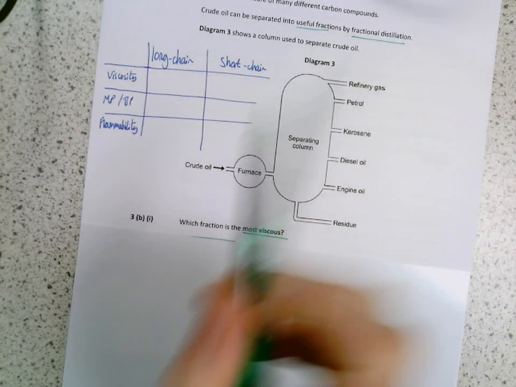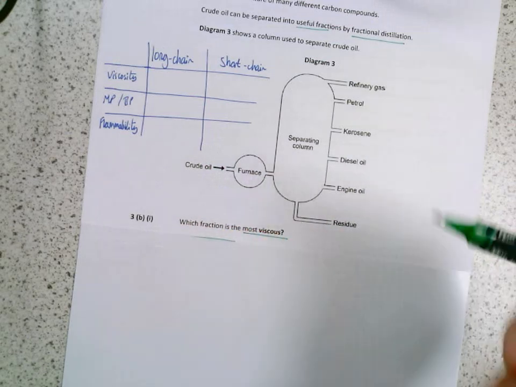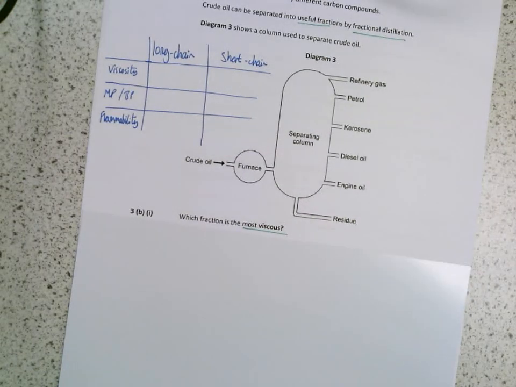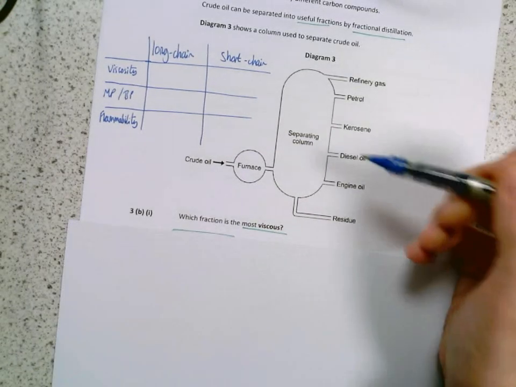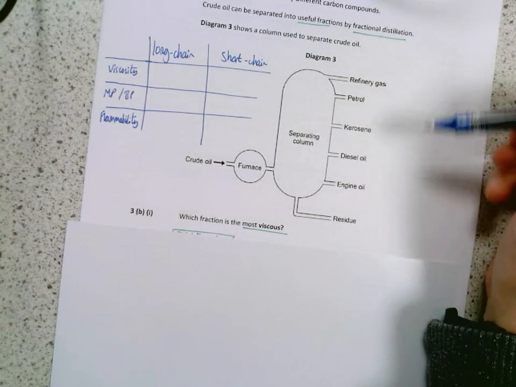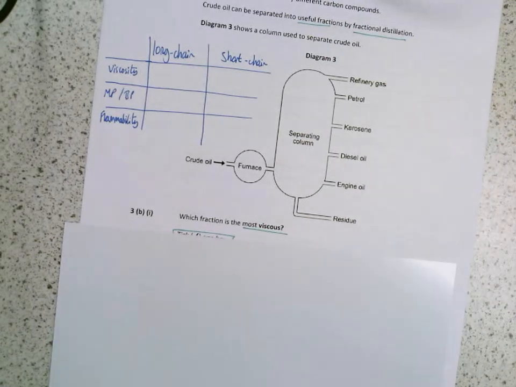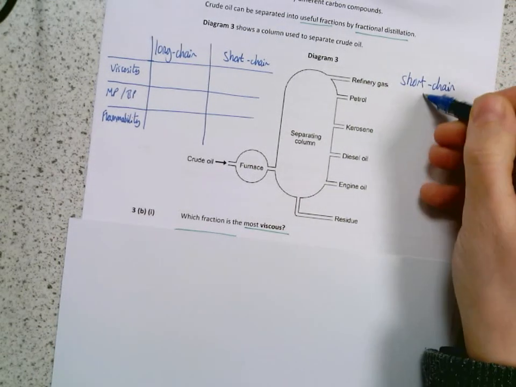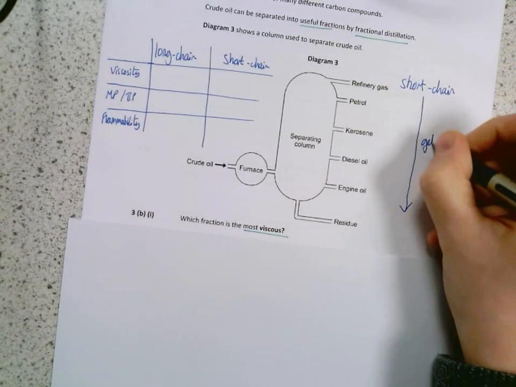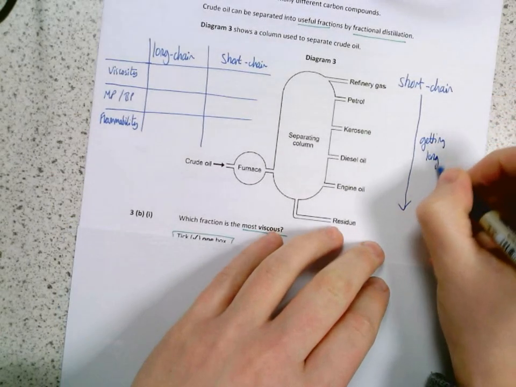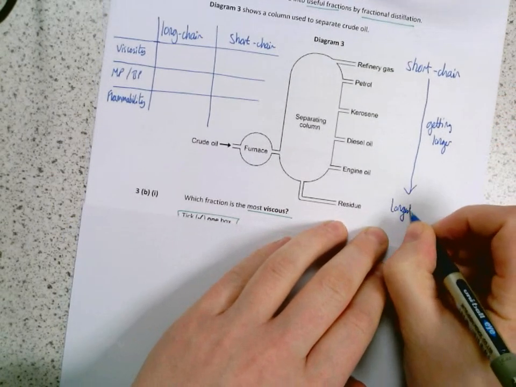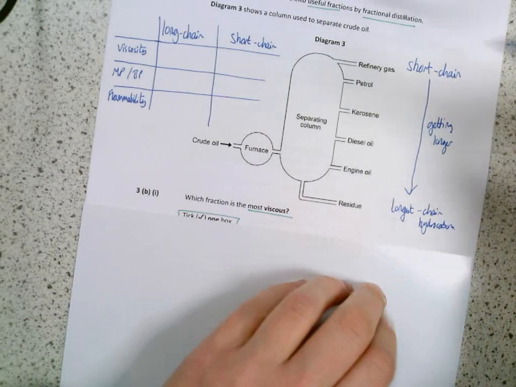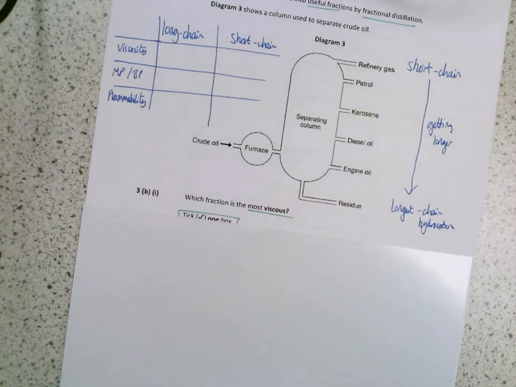Here's the fractionating column. Crude oil going into a furnace, going into the fractionating column. It could be called a separating column. And then we've got these different levels of fractions. Now, you need to understand which ones have long chains, which ones have short chains. If you don't know this already, you've got to learn it. The shorter chain hydrocarbons are formed at the top, and then they get longer and longer as we go down. And at the very bottom we have the longest chain hydrocarbons. So refinery gas the shortest chain, residue the longest chain.